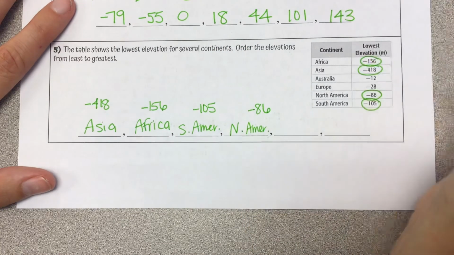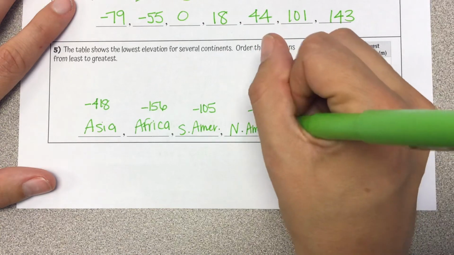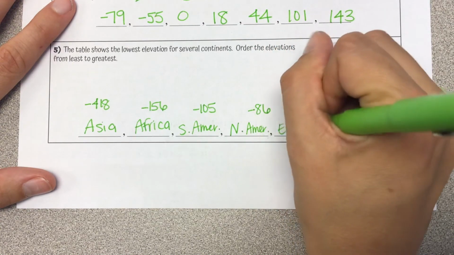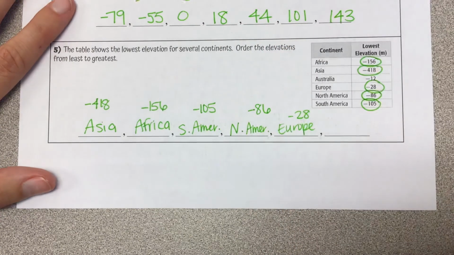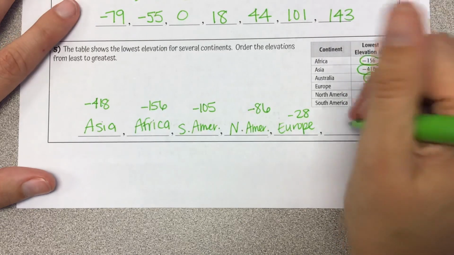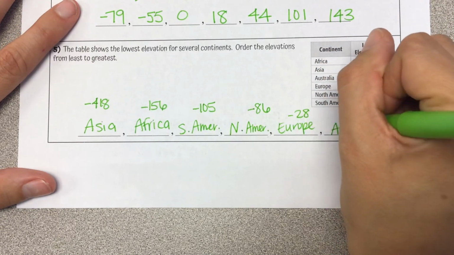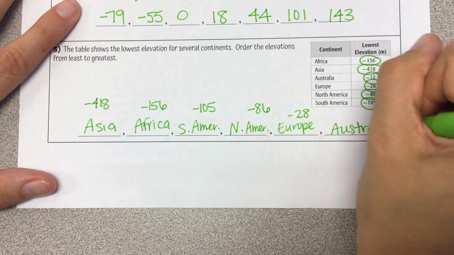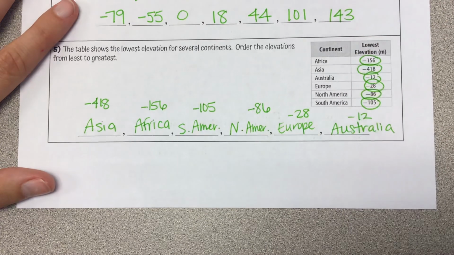And then the next biggest negative is negative 28, which is Europe. Which leaves, last but not least, Australia at negative 12. And that's it.